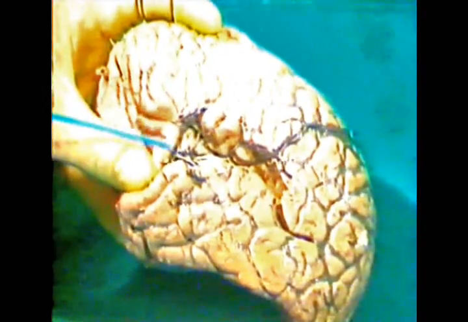This is the insula, and this is the middle cerebral artery running on its floor. To expose this artery, one has to open the lips of the insula. Alongside the artery runs the deep middle cerebral vein.